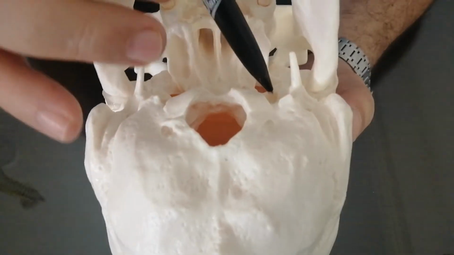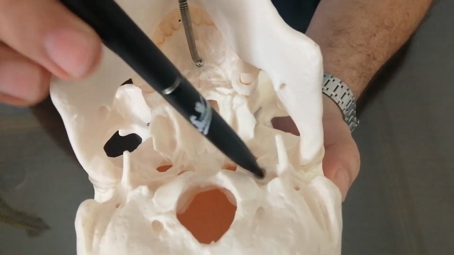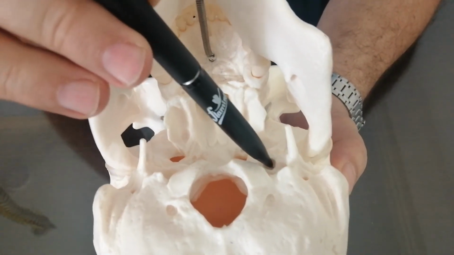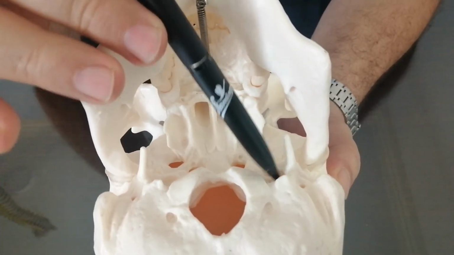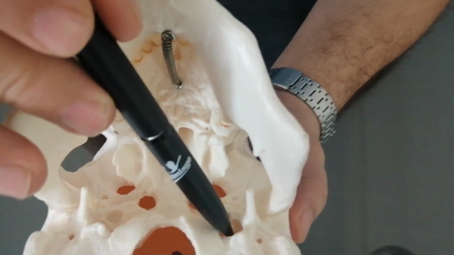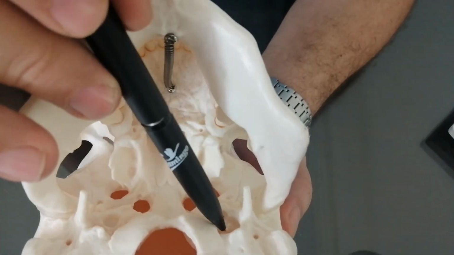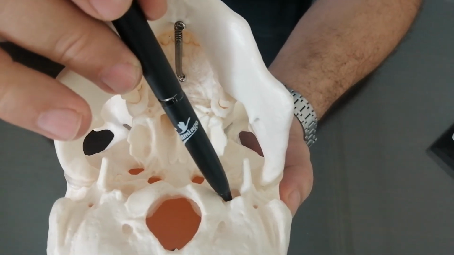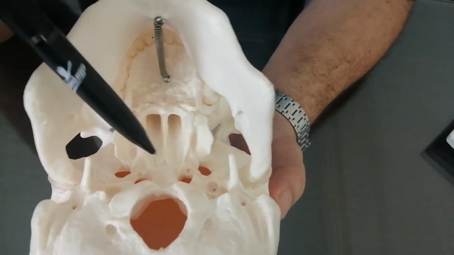And of course, this is the carotid foramen, where I insert the pen here, where the carotid artery passes. Posterior to it is the jugular foramen, where the internal jugular vein exits the skull, together with some nerves like the 9th, 10th, and 11th cranial nerves.